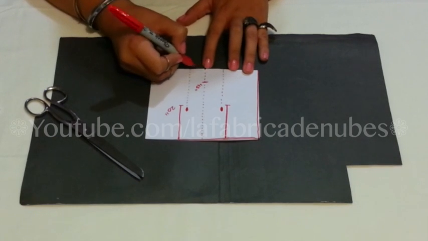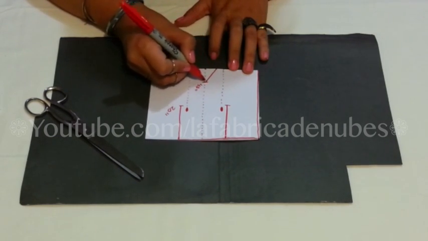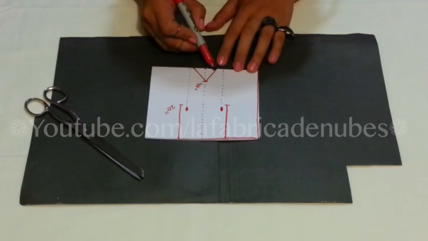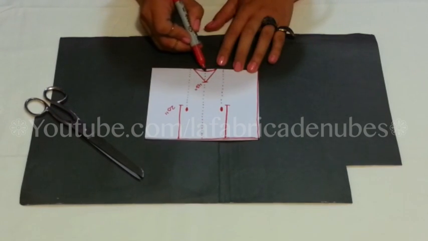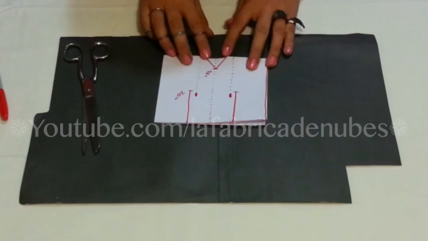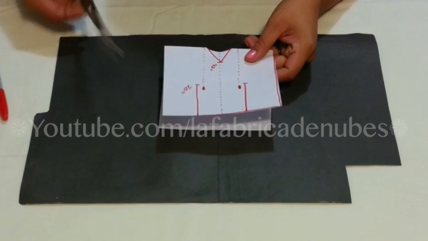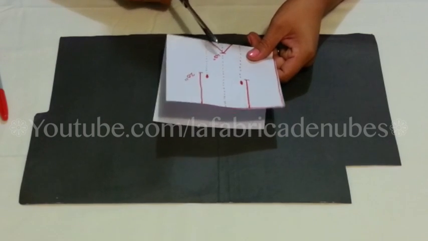And from the center point to the right I will mark 4 inch and to the left 4 inch and trace this triangle for my front neckline, and for the back neckline only a curved line. First cut the back neckline and then I will cut the front neckline.